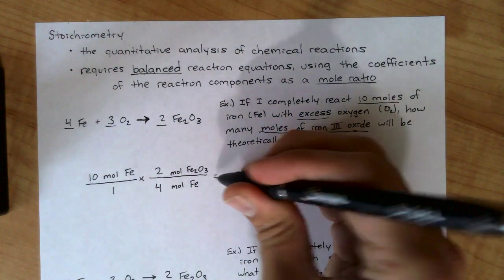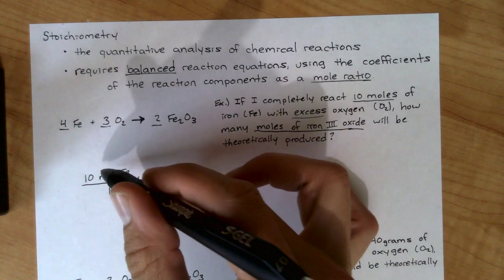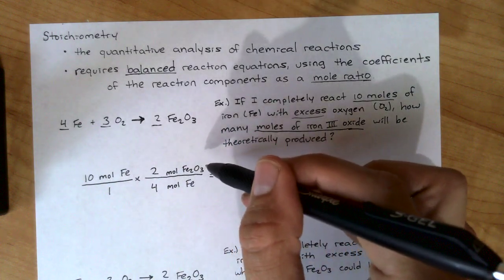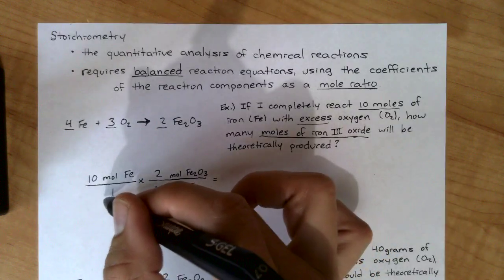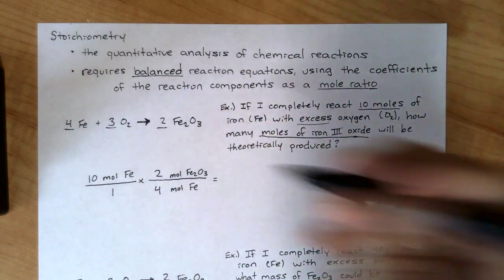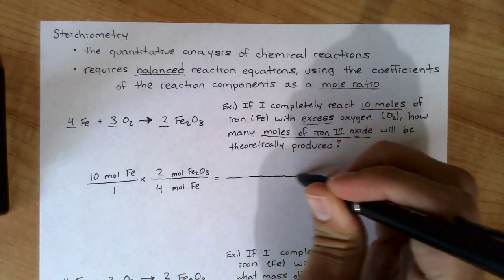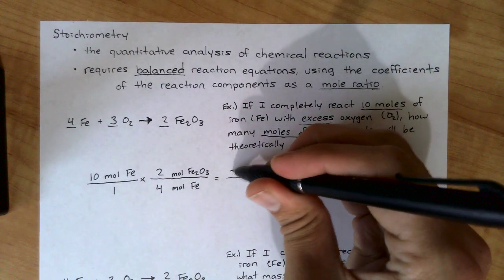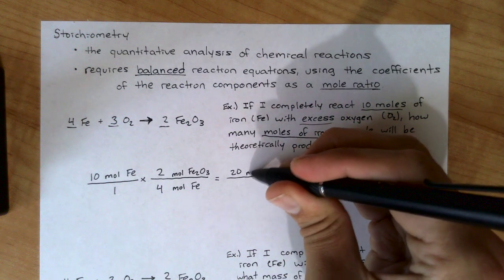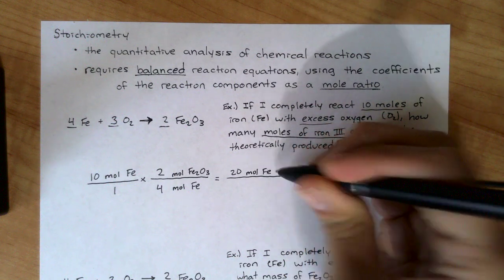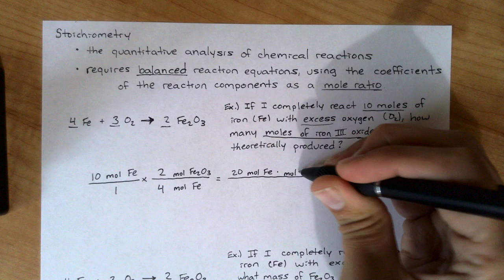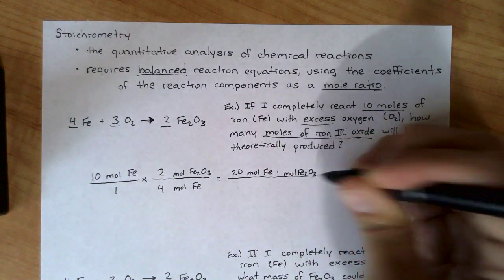So when I multiply these two fractions together, I multiply the numbers and units across the top, and then I multiply the numbers and units across the bottom to make a new fraction. So 10 times 2 is 20, and then that's moles of iron times moles of iron(III) oxide.